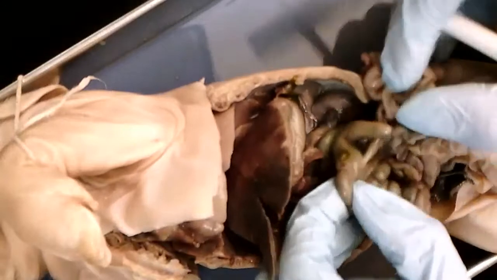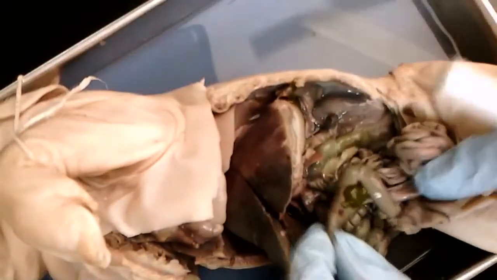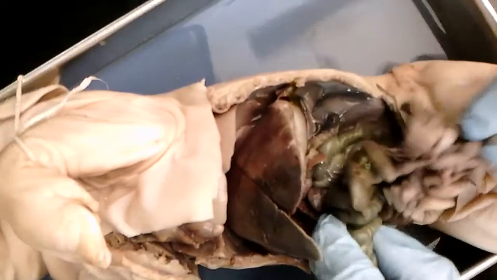I am not seeing it. I think you ruptured the large intestine. I ruptured the large intestine, so we will just move on because we're going to have a mess on our hands. But I did locate the kidneys.